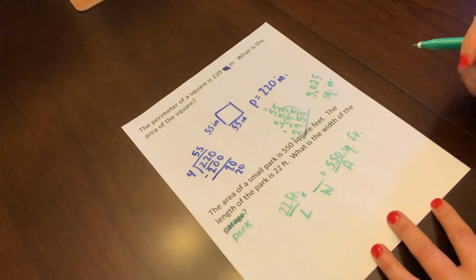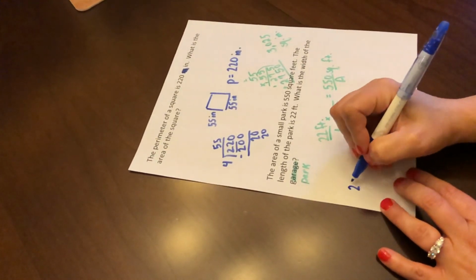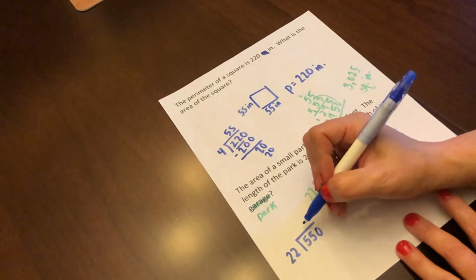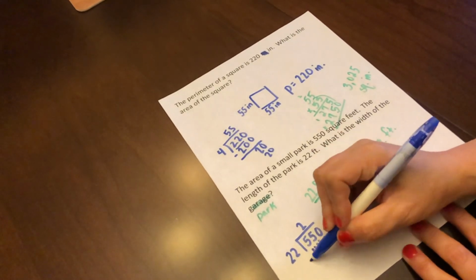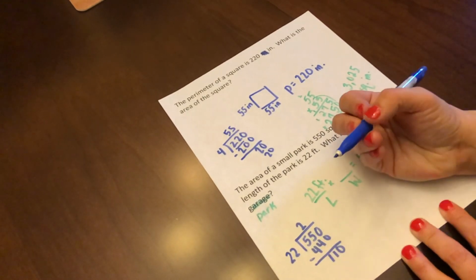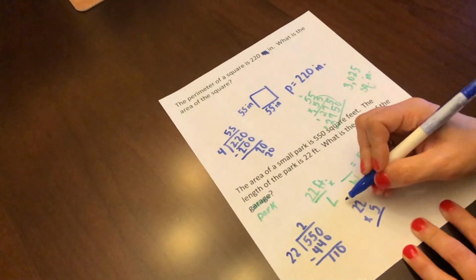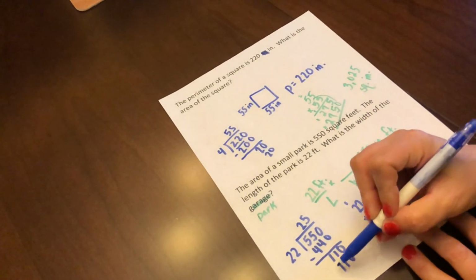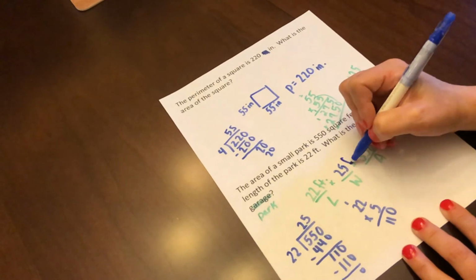All right, so I'm going to divide to find out the missing factor. 22 times 2 is as close as I can get. And then I believe it's going to be 5. Let me just double check it. Yep. So I can use division to find the missing width.